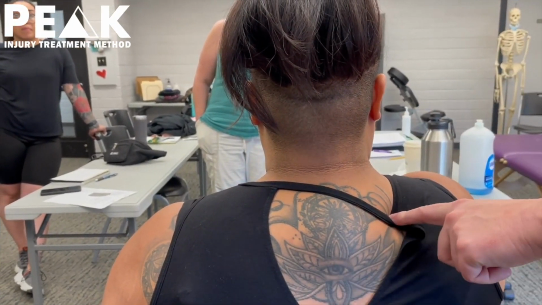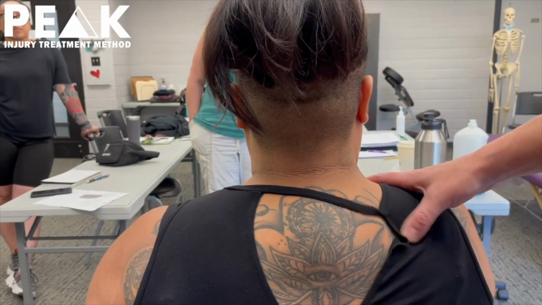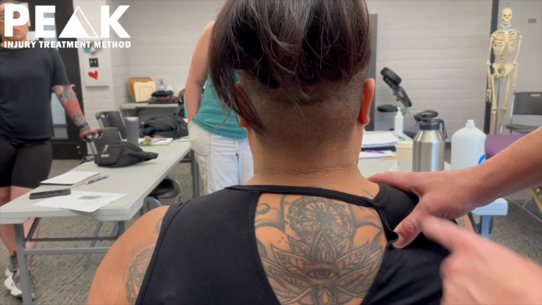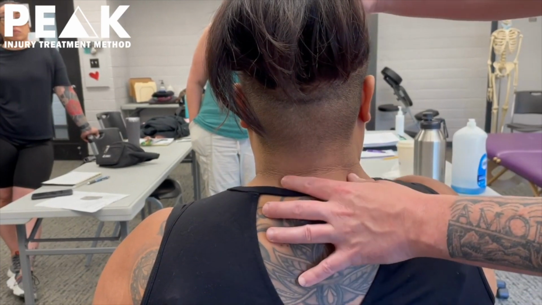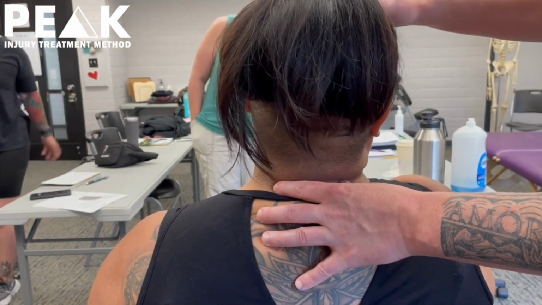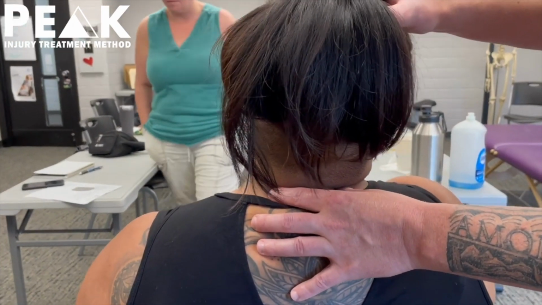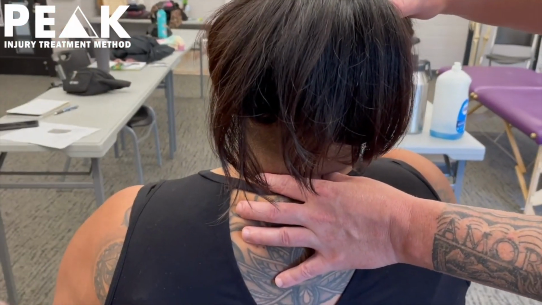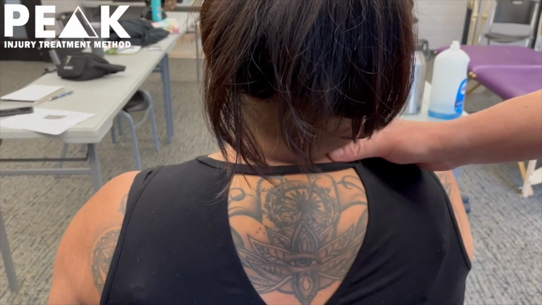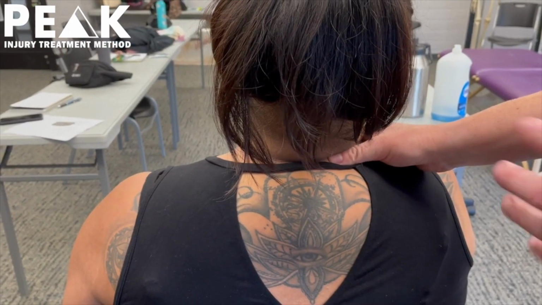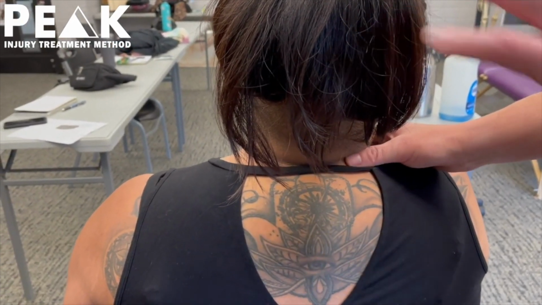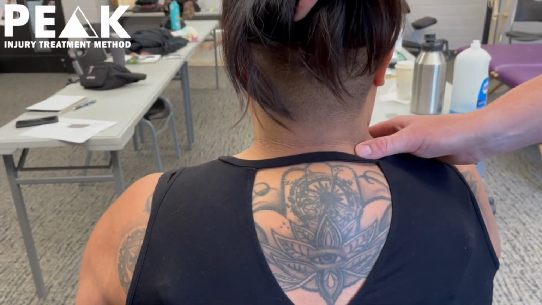So the way I find where the levator goes is I usually find the superior angle of the scapula and go through here. And a trick that I do is I bring the neck back, and you see how it creases in here when we bring the neck back. That allows me to get my landmark of where I want to go. So that's a little trick that I do. So now we know that, and I'm going to be there.